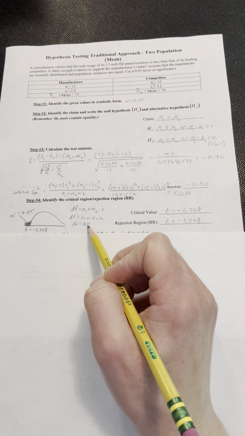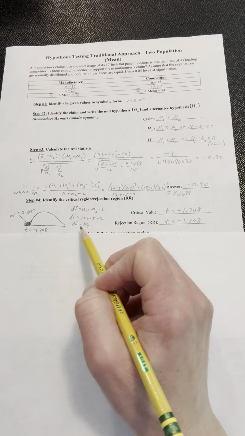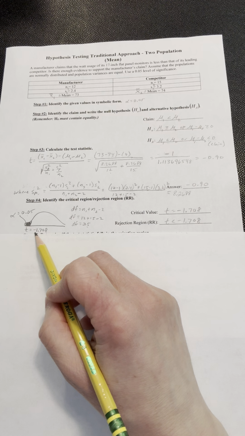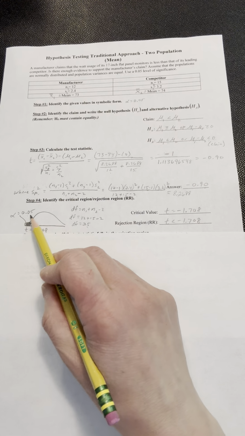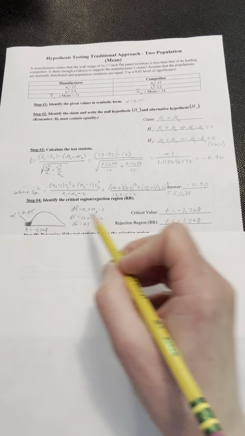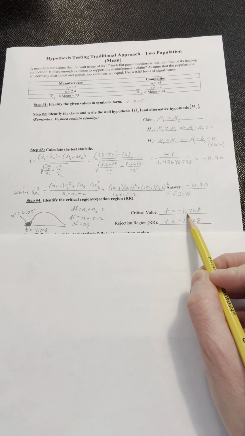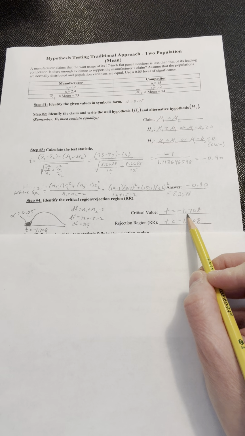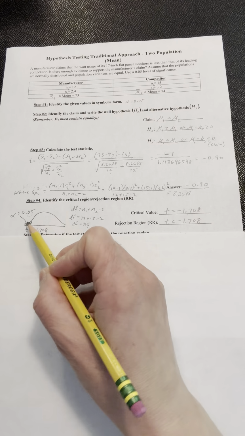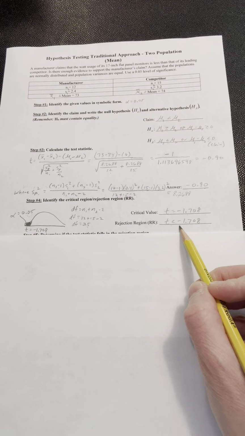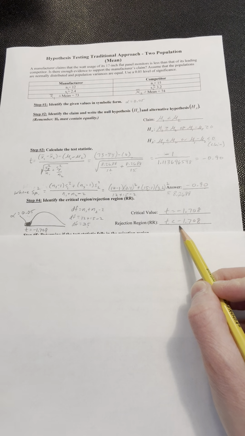Using our t-table with a level of significance of 0.05, we pull out negative 1.708, a one-sided test on the left. So our rejection region is what we shaded, written in symbols: t less than negative 1.708.